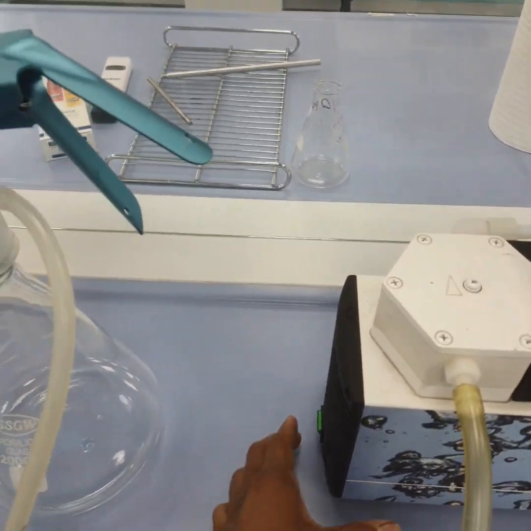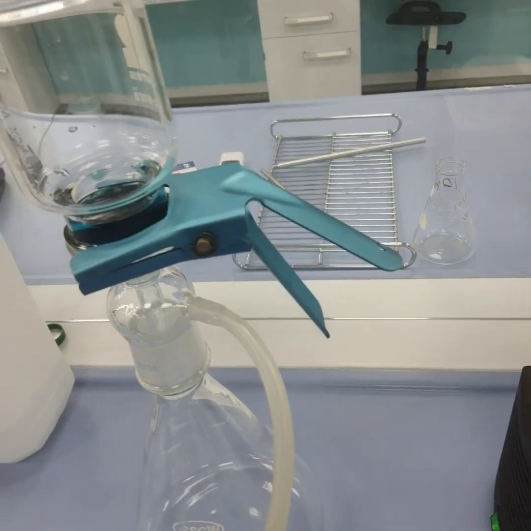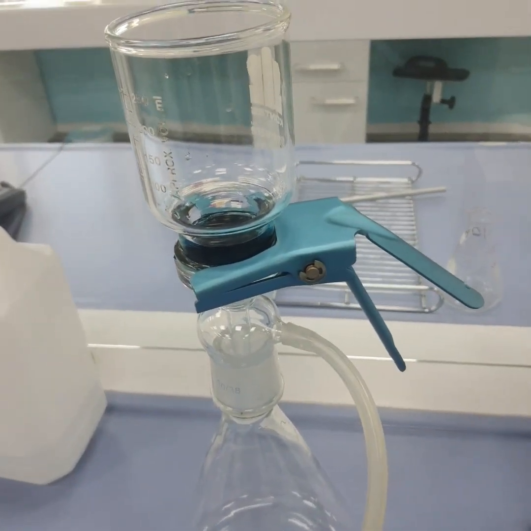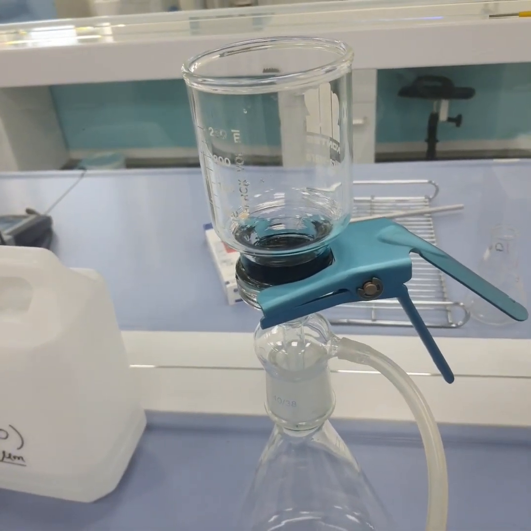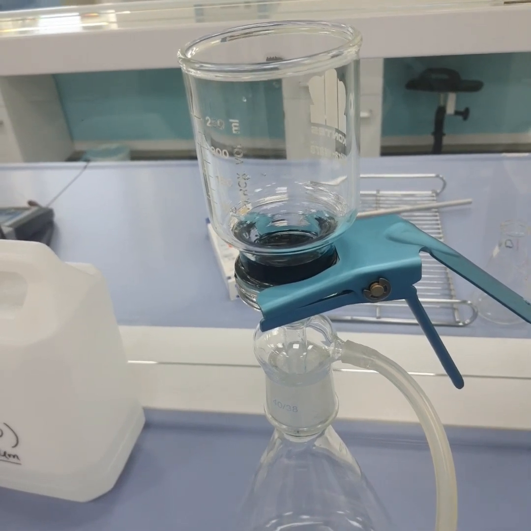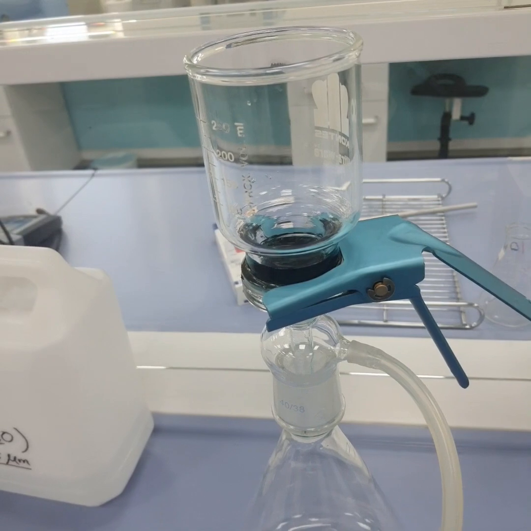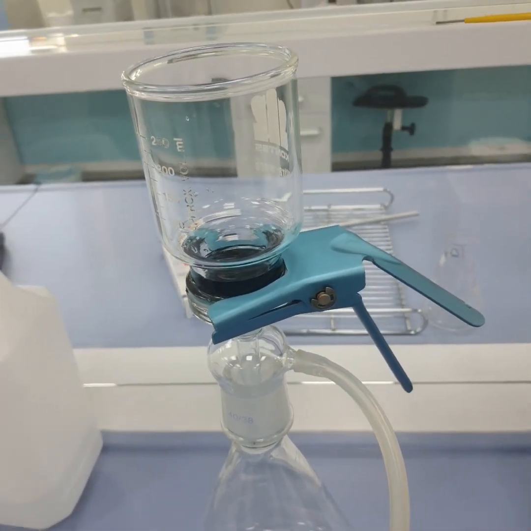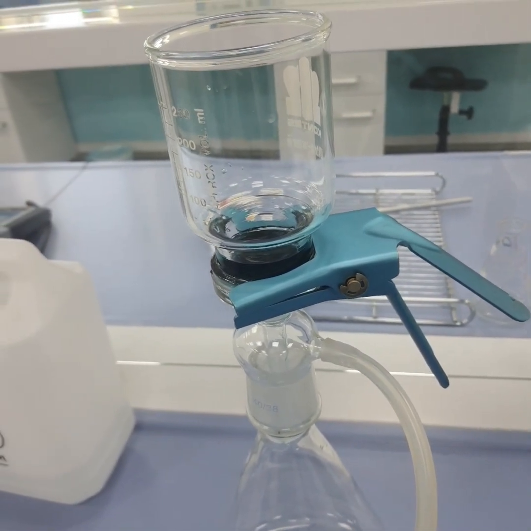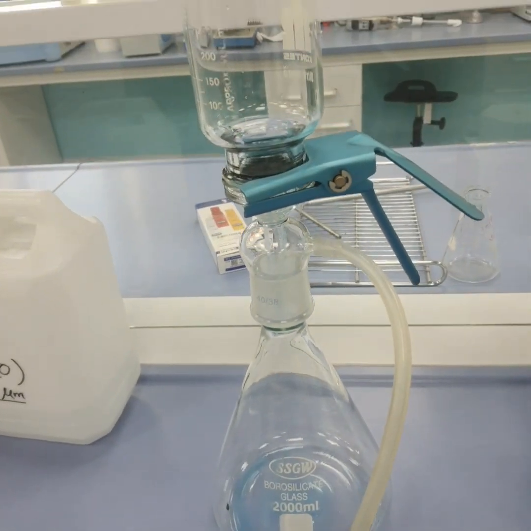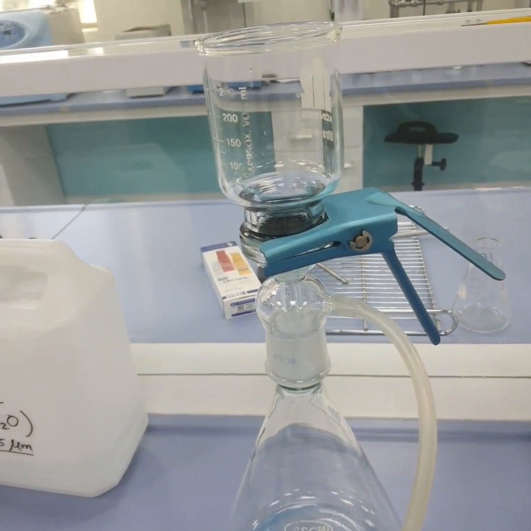Start to operate. You can see the water is coming out, and unlike the other membrane, we can calculate the time and the flux here. This took around 2 minutes for all the water to come out.